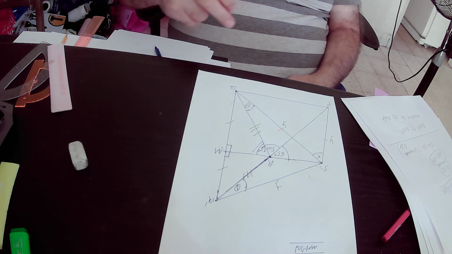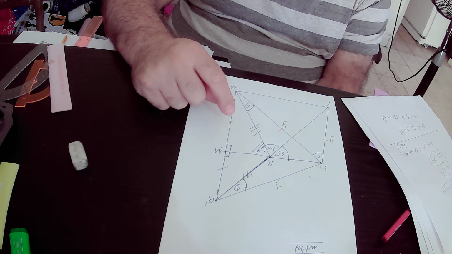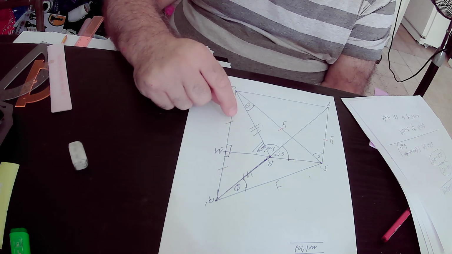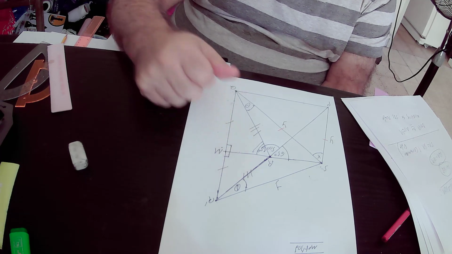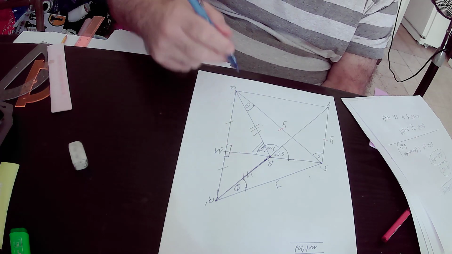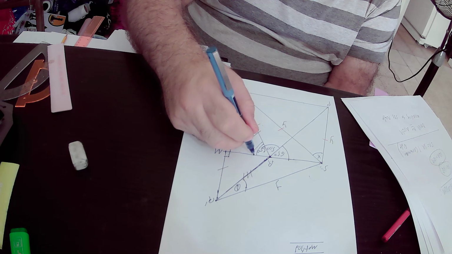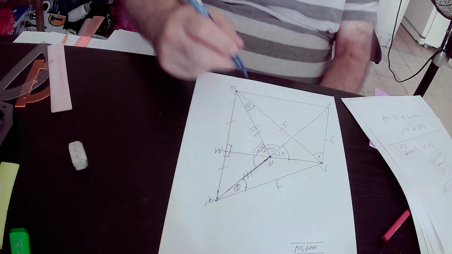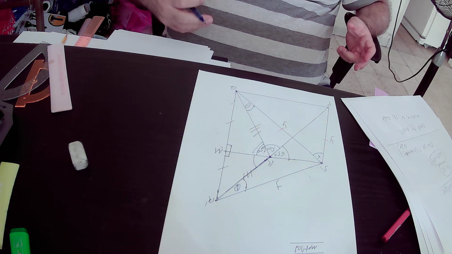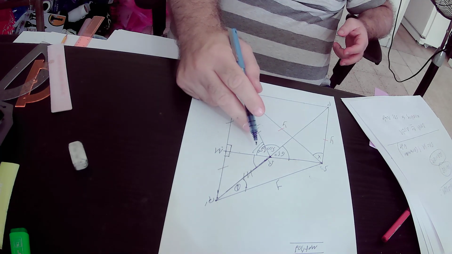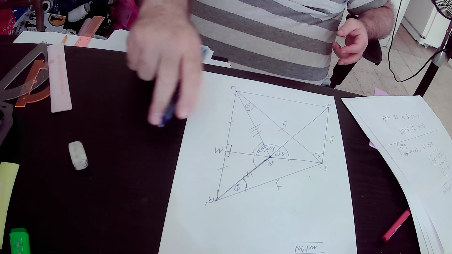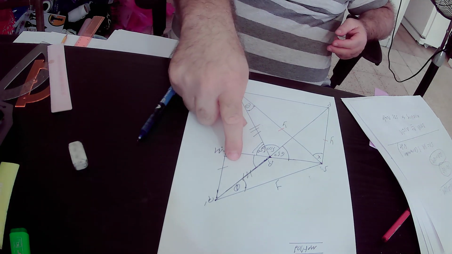And we have already proved that triangle RMQ is congruent to triangle RMQ dash. Therefore, those two angles are equal to each other according to the rule that corresponding angles in congruent triangles are equal to each other.